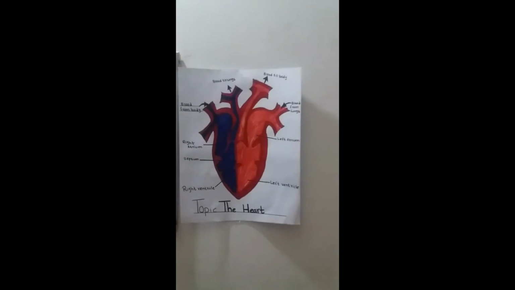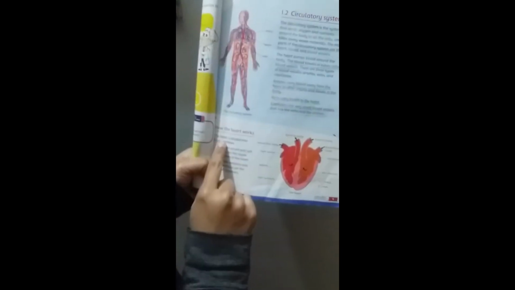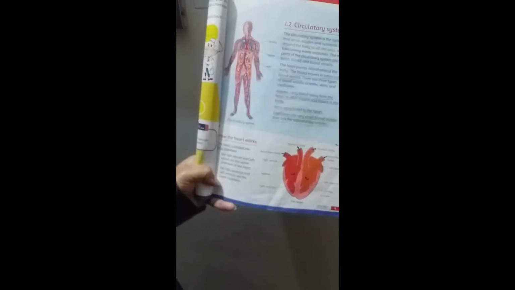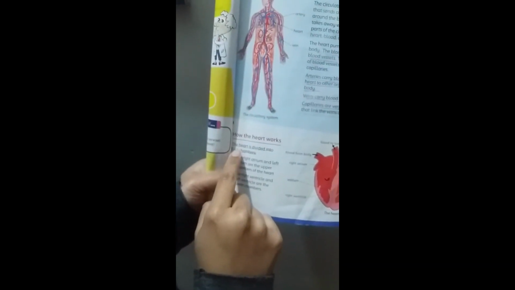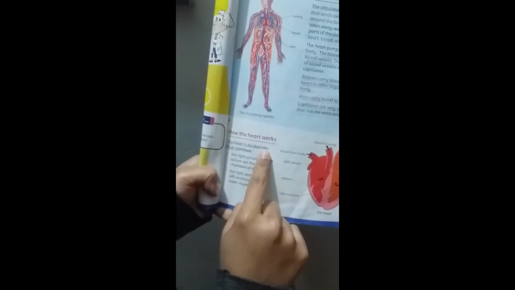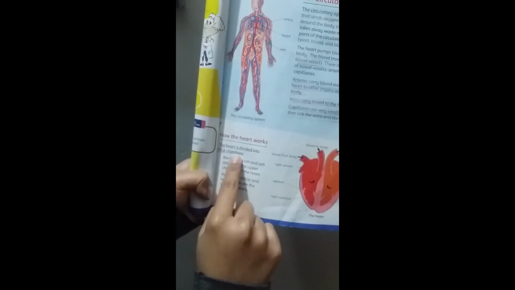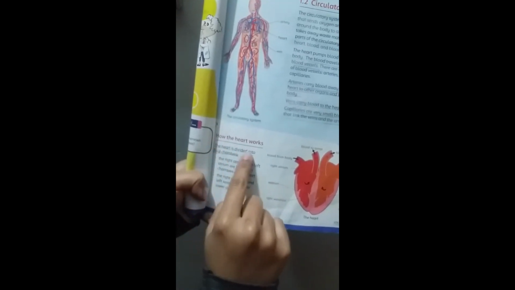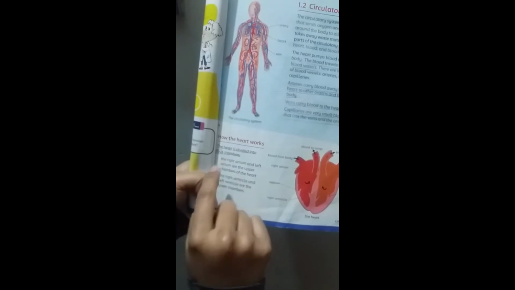Before I explain how the heart works, we will read this topic. The heart is divided into 4 chambers.